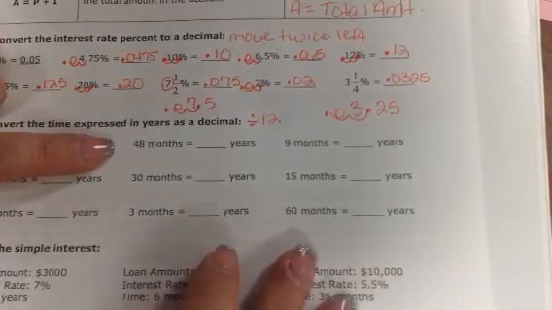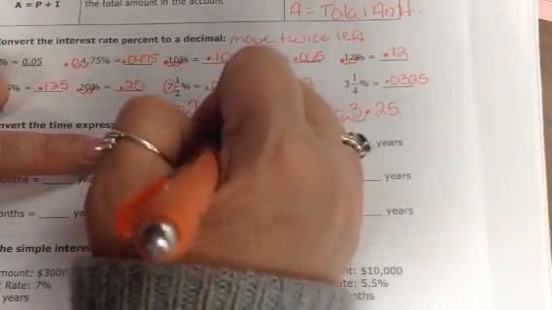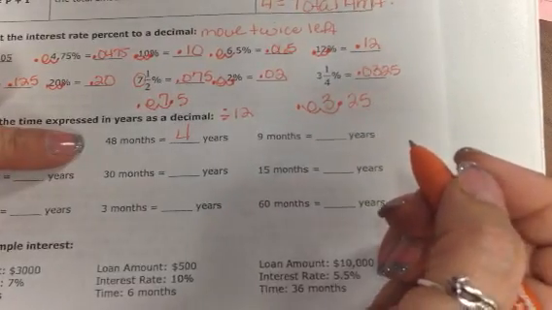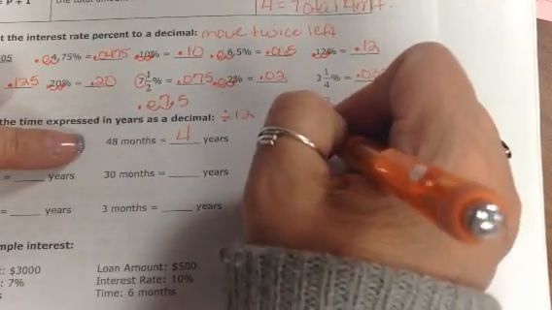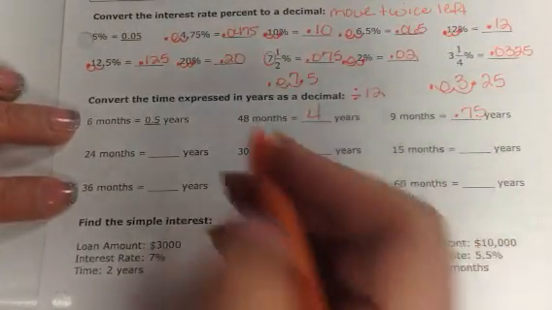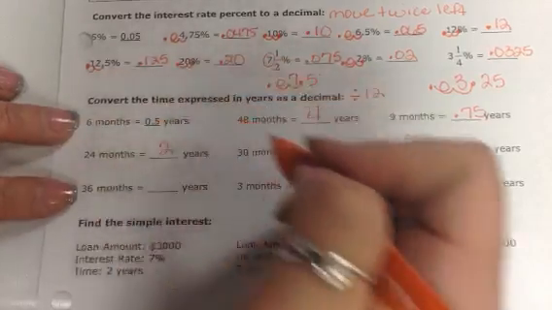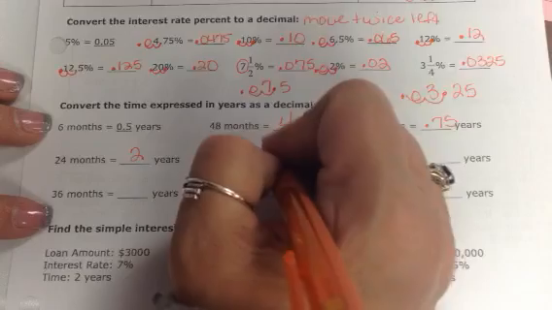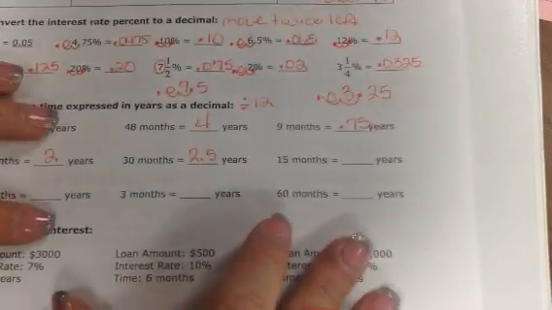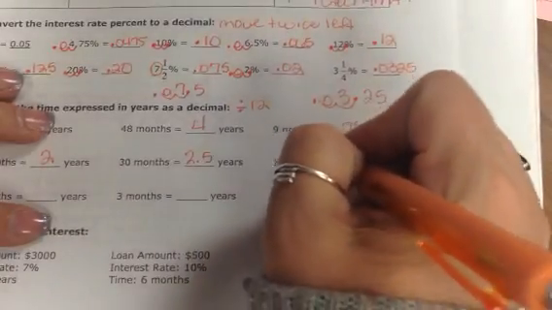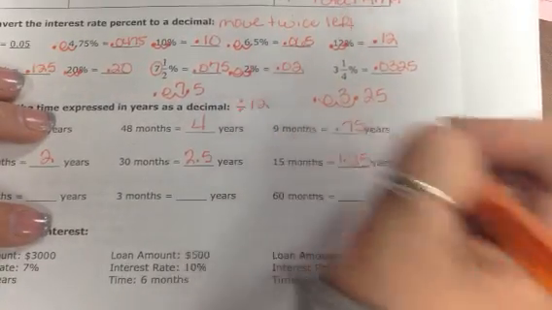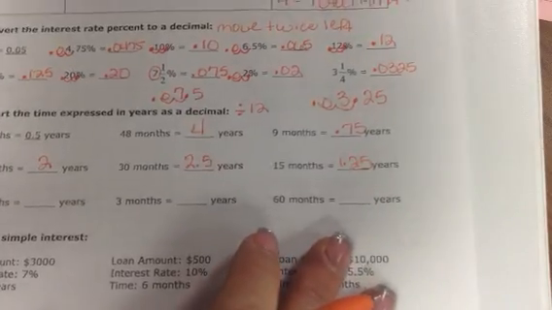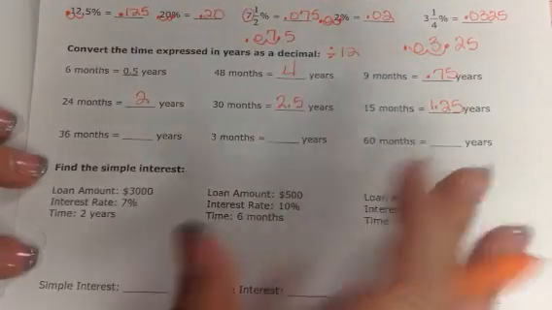48 months divided by 12 is 4 years. 9 months divided by 12 is 0.75. 24 months divided by 12 is 2. 30 months divided by 12 is 2.5. 15 months divided by 12, if you put these in your calculator, is 1.25. I want you to go try the rest of them, pause the video, then come back and check your answers.